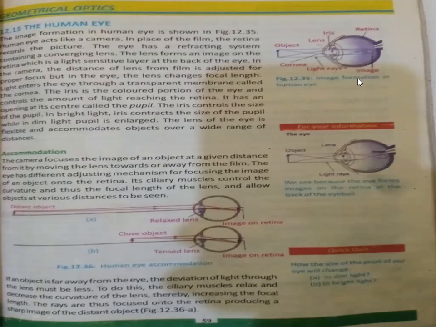I repeat, the first one is cornea. This curved one is the cornea. And then we have the iris, I-R-I-S. These two slanted lines are called the iris.